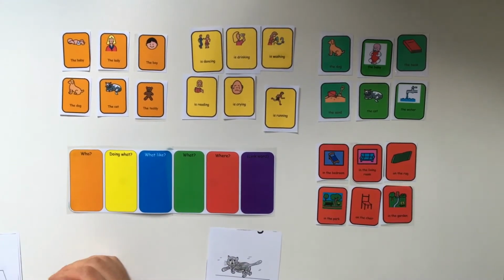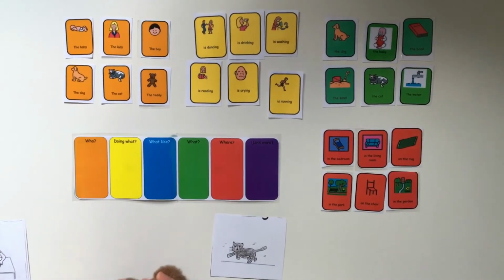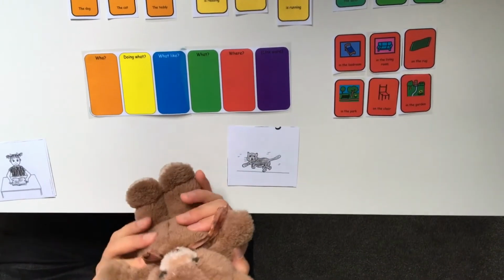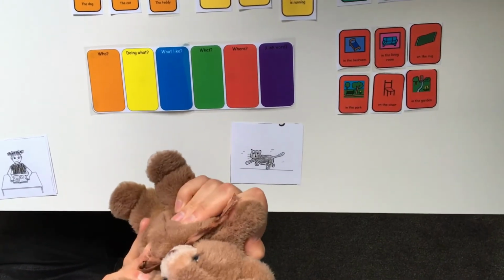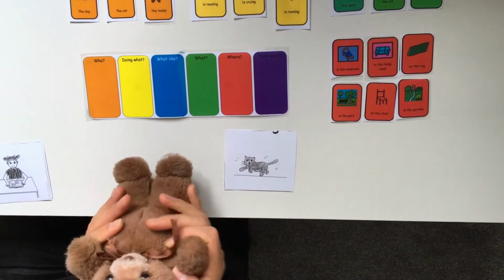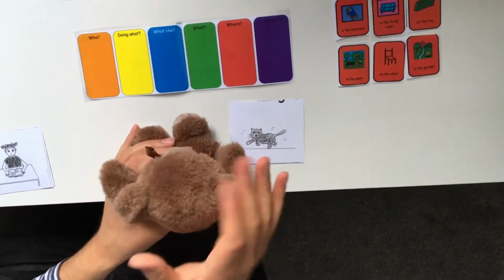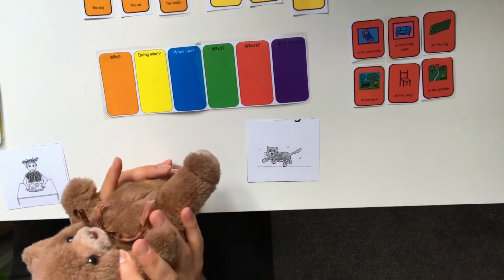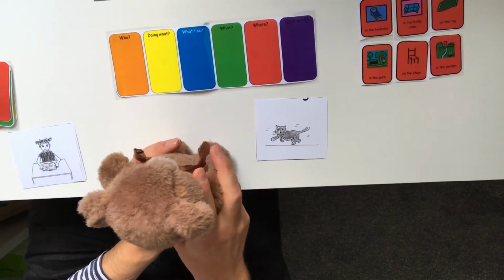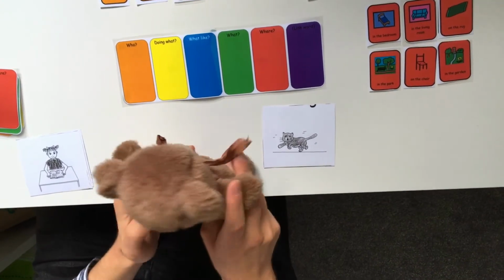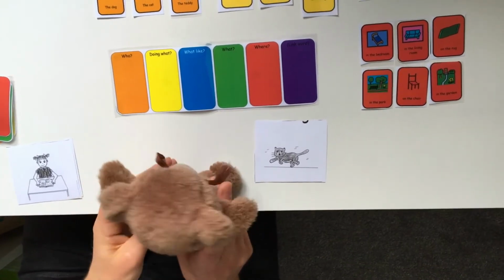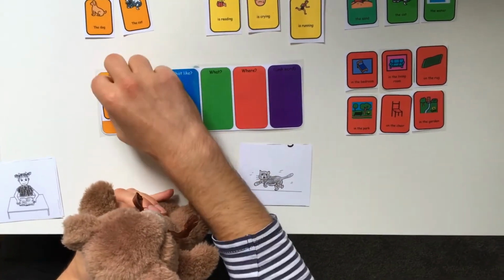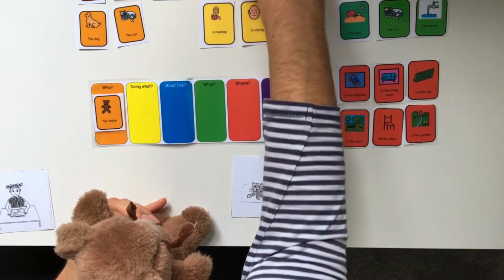Or another one is you can use a toy. So here you could use this toy. It's a bit more of a practical example of what we're trying to get, and obviously the child can touch and feel it as well. Here we've got a teddy, and you could make the teddy do an action like dance, and then you would say the teddy is dancing, and then hopefully the child will be able to pick out teddy and is dancing.